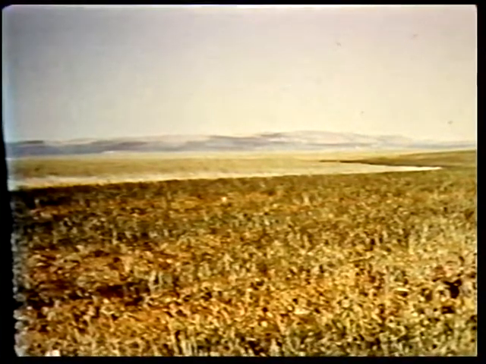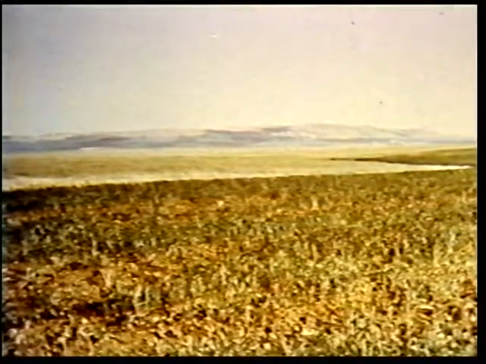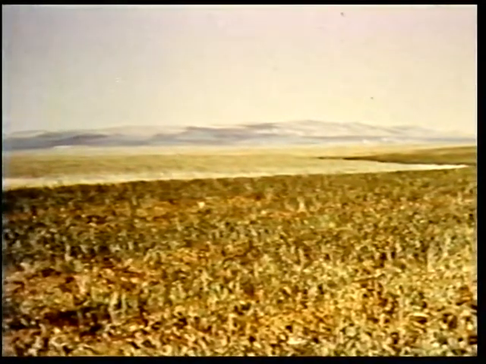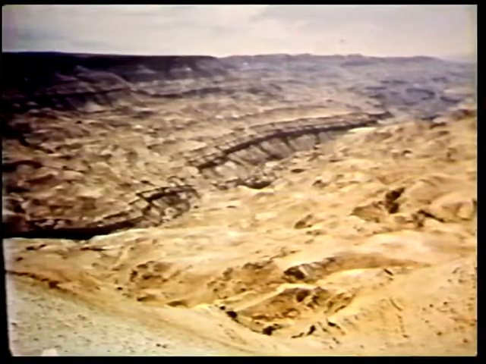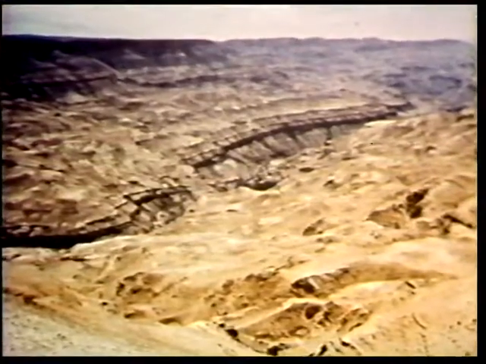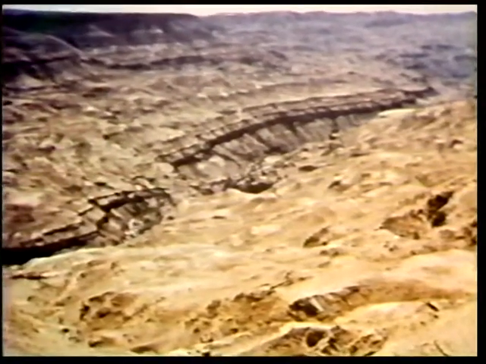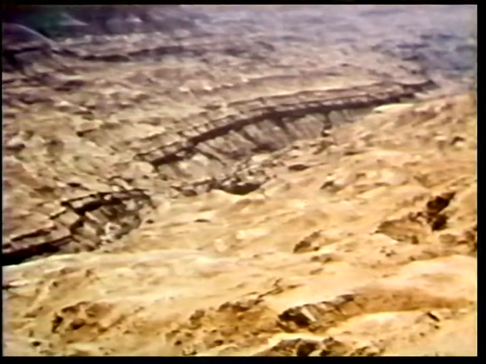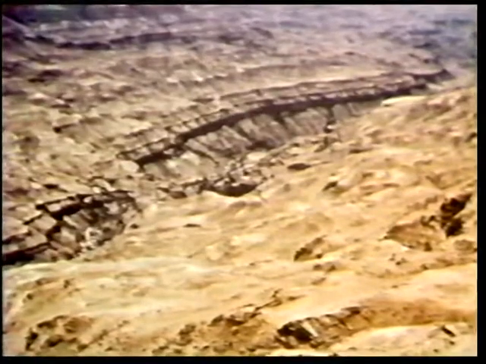This section is the breadbasket of Palestine and is near Ammon, the chief city of the Ammonites in Bible times. One of the striking geographical features of this plateau area is the gorge through which flows the river Arnon on its way to the Dead Sea. The Arnon enters the Dead Sea from the east, about midway between the northern and southern ends.